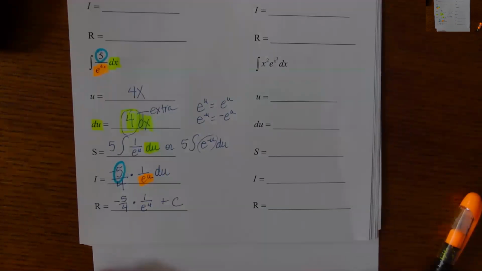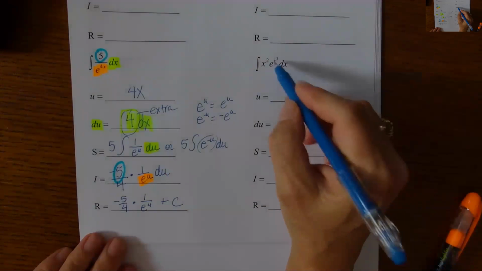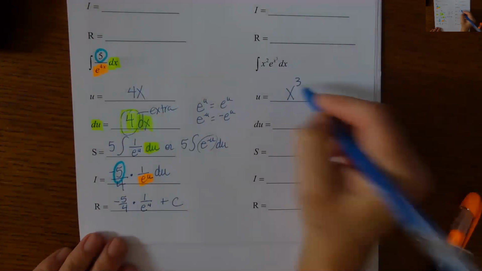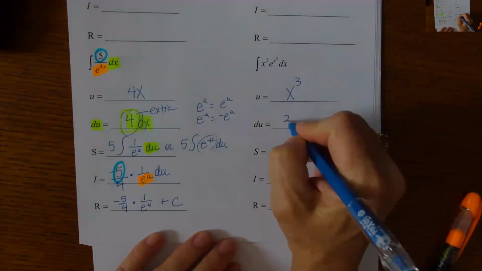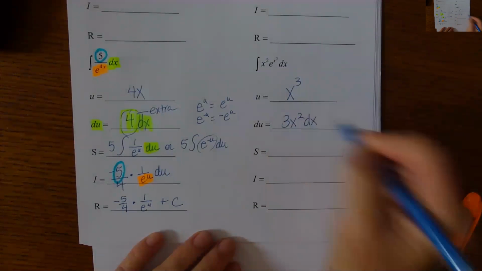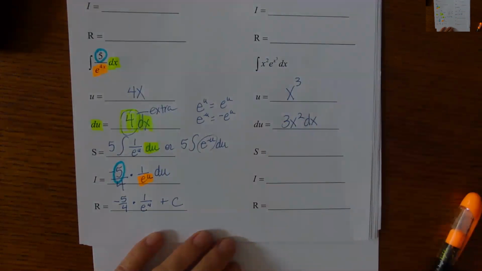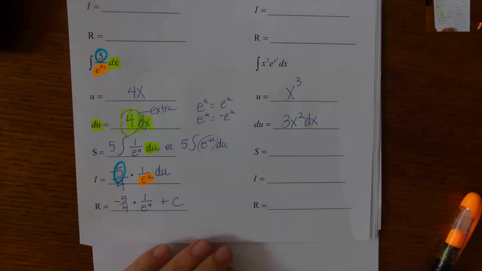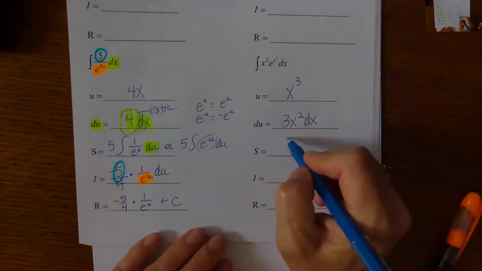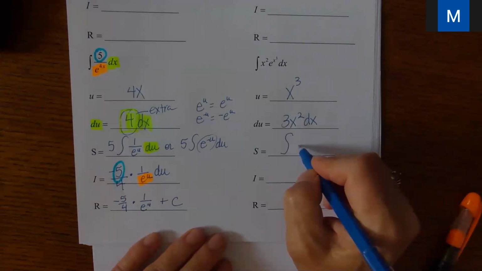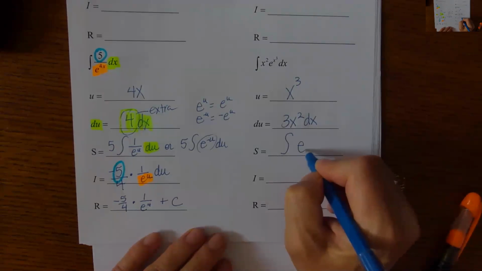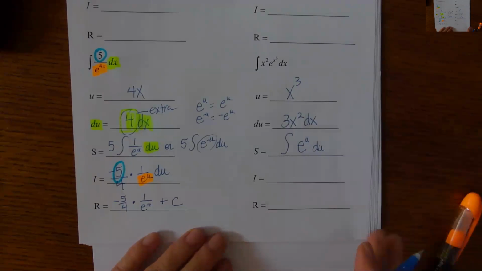Okay, what is the u? What's the u here? X cubed. So what is the du? 3x squared dx. Now let's think about that. Let's set this up, and what's going to go in there? I have e to the u du.